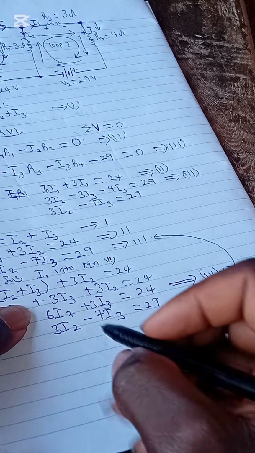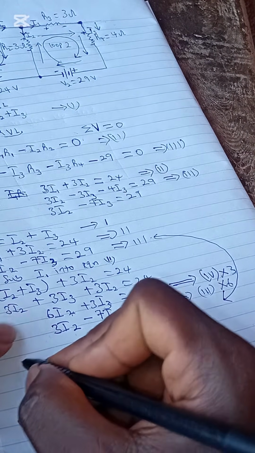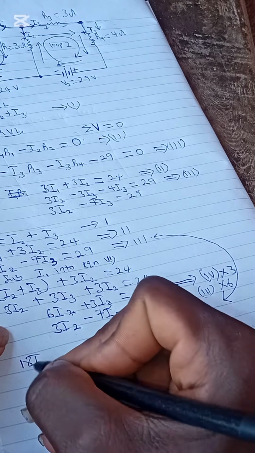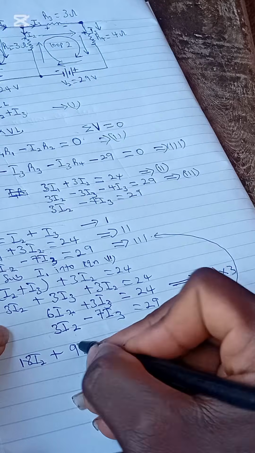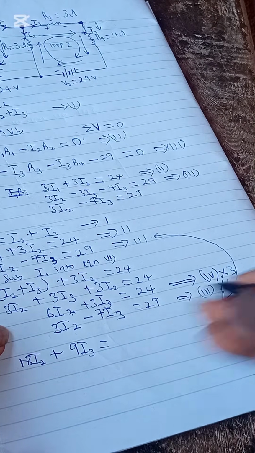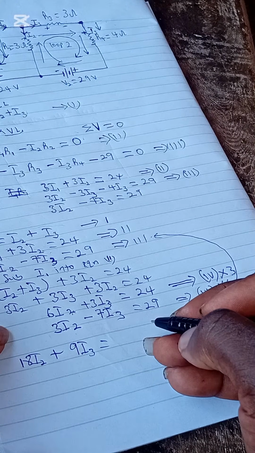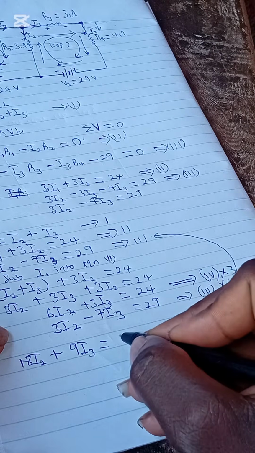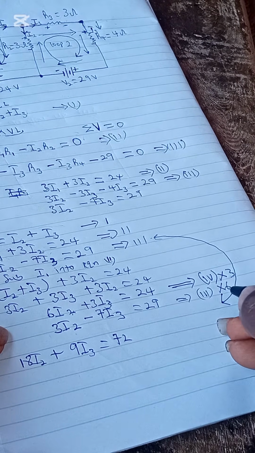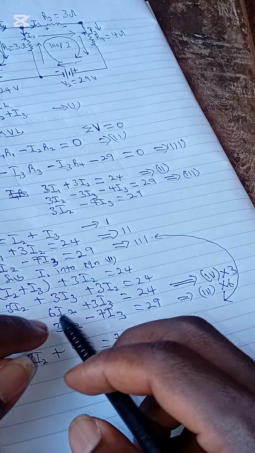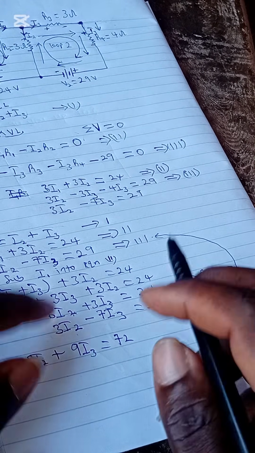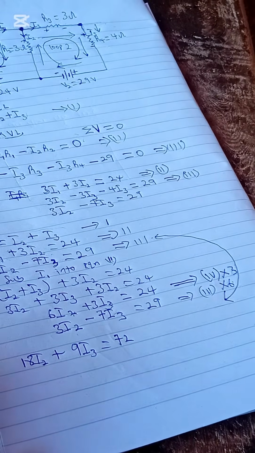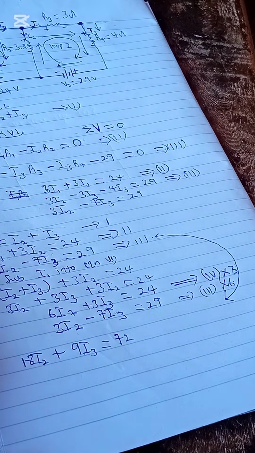So 3 times everything here: 3 times 6i2, we have 18i2, plus 3 times 3i3, we have 9i3, equals 3 times 24. 3 times 24, what do we have? We have 72. Since they are plus and plus, you have to add a negative to one of the two so that they can cancel out.